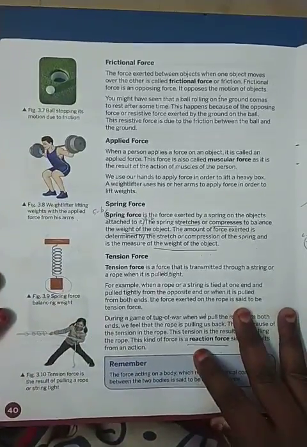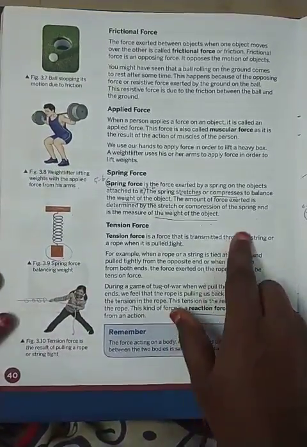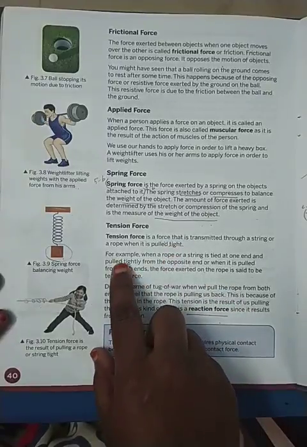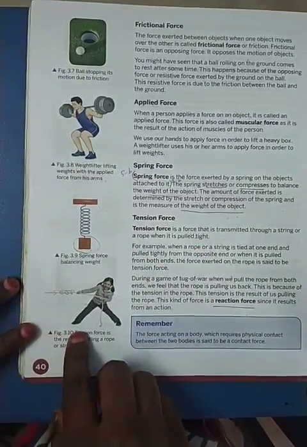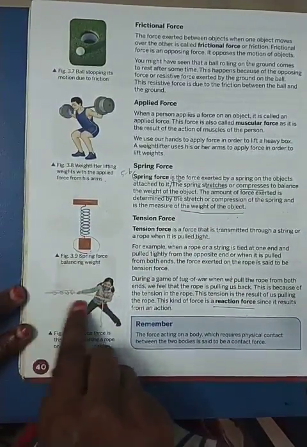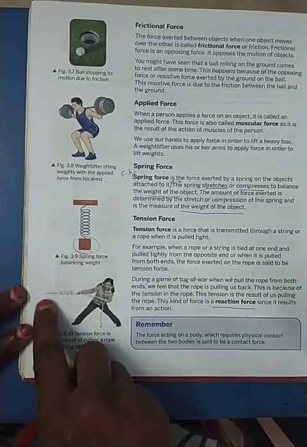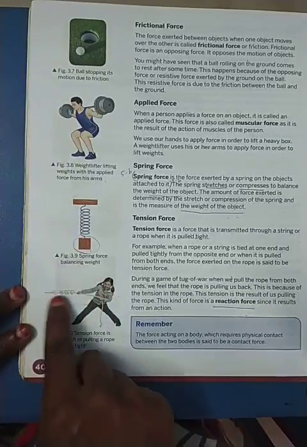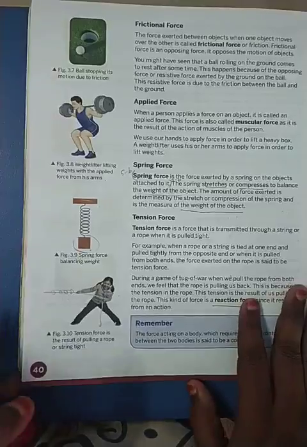That is called the spring force, which we see in the spring balance when it is stretched. Then the tension force. Tension force is the force transmitted through a rope, as in the case of tug of war. When the girl is pulling the rope, the force is being transmitted through the tension in the rope.